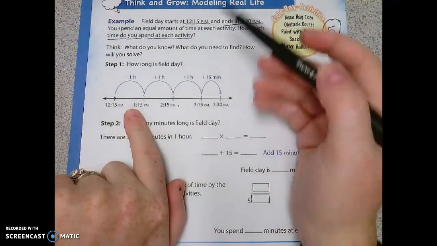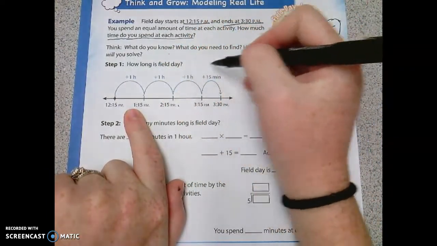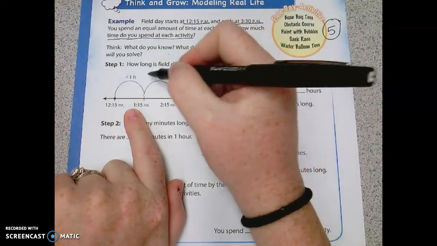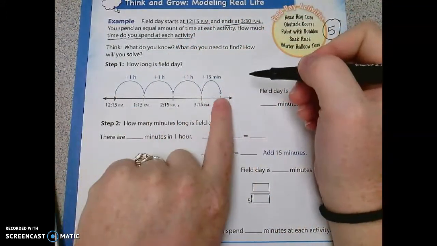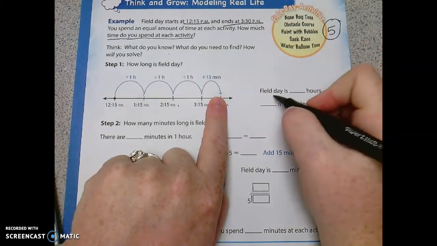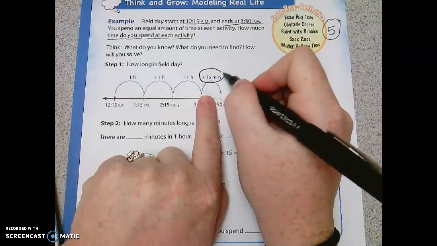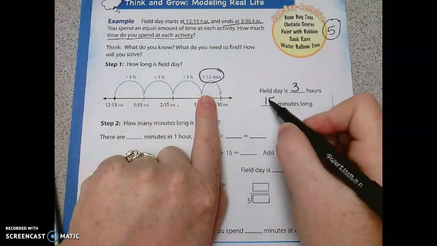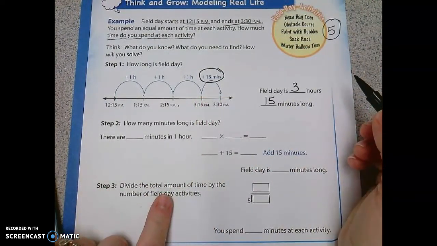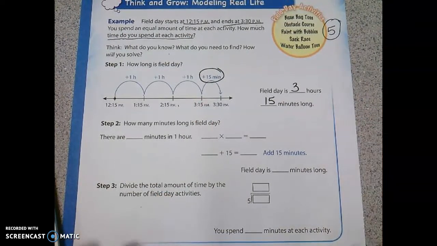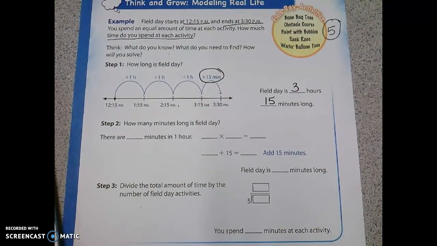So let's add up all these hours. So we have 1, 2, 3. We have 3 hours. All of these combined are 3 hours plus 15. So right here, field day is 3 hours and 15 minutes long. That's how much time we have. Next, we need to find out how many minutes long is field day.